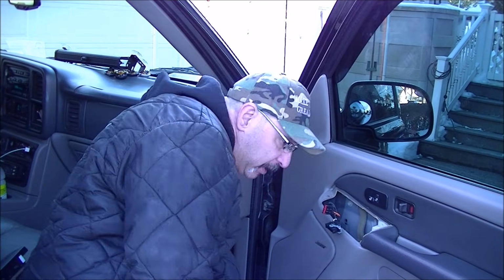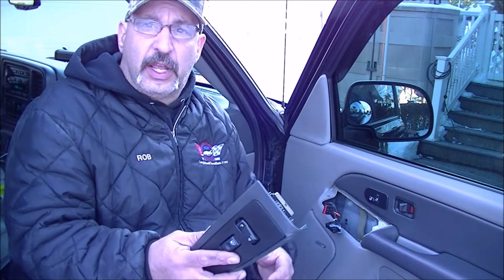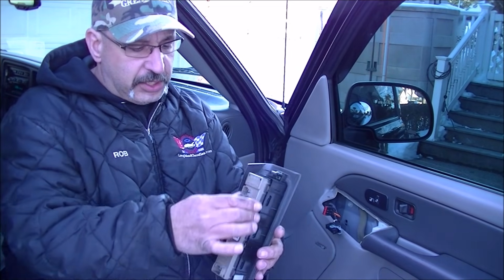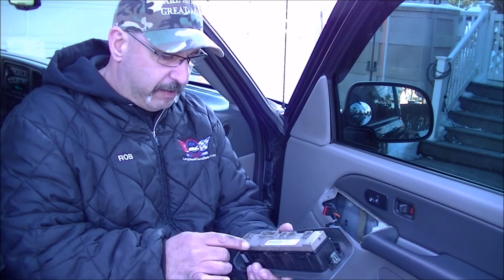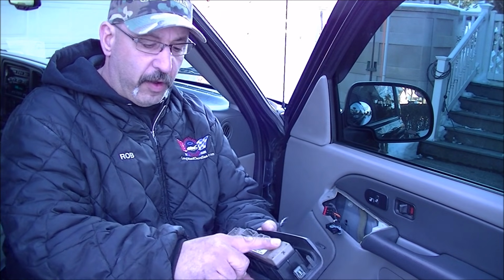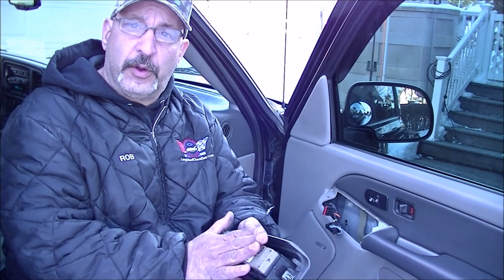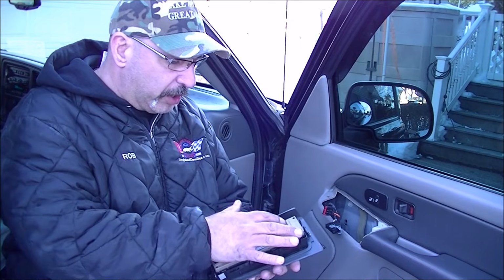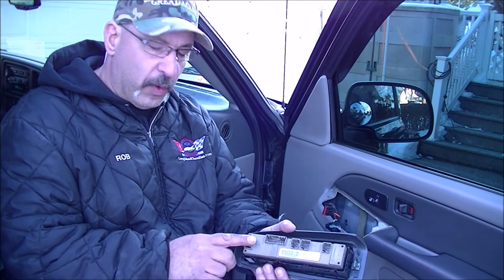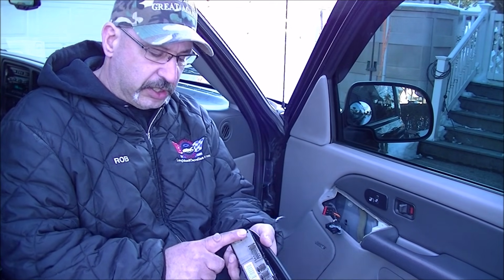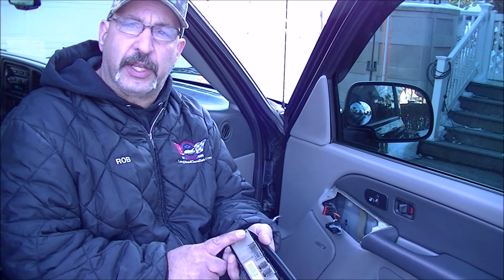And I'll pull out, this is the one that was in the vehicle, and this is the door control module. And it's 5 different plugs that plug into it, and they all work together, which is kind of weird. Each one doesn't just control one thing. The only one that seems to be real consistent is this top one, which is where your power comes in.